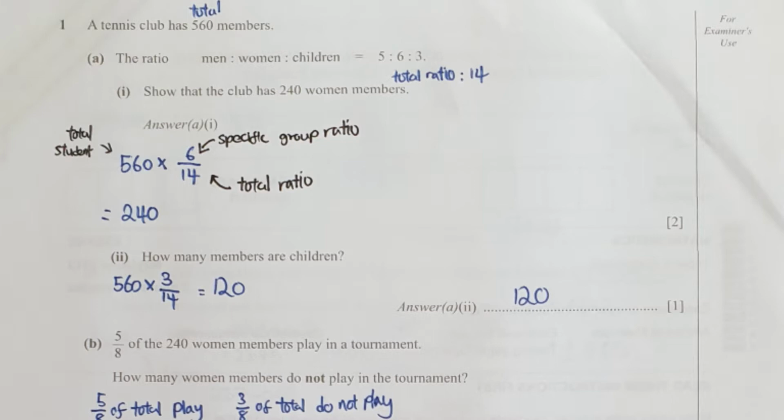So I repeat the same thing, but I change the specific group ratio into the children's one, and I get the result of 120.